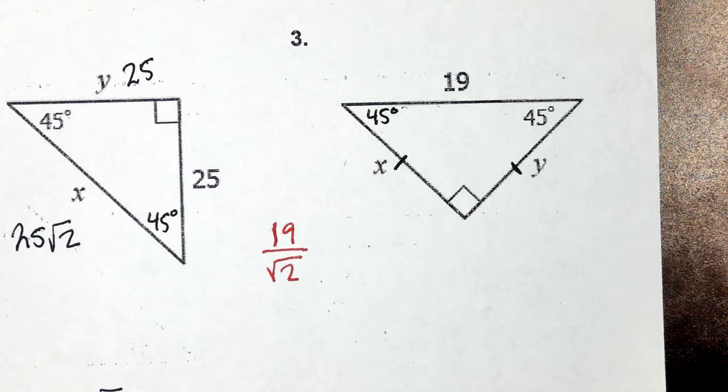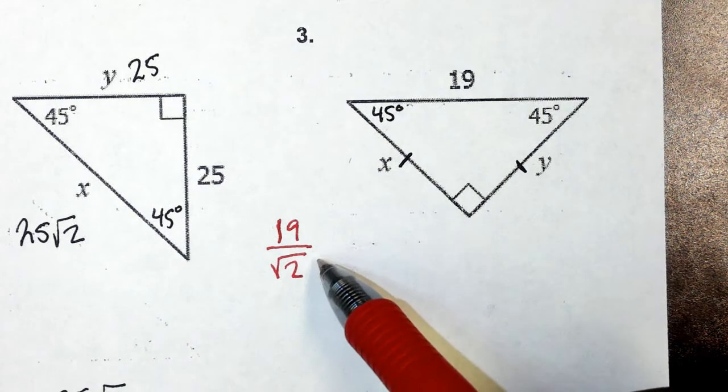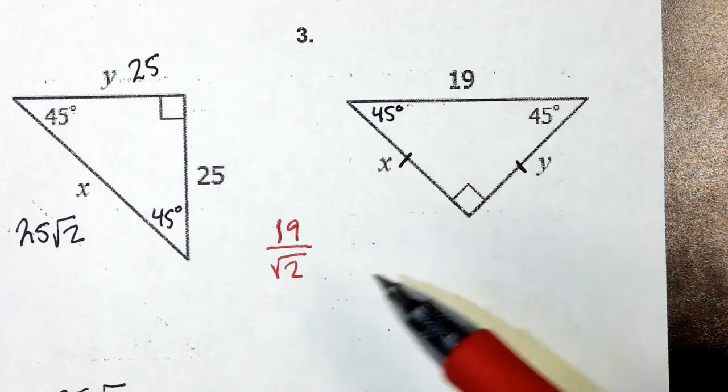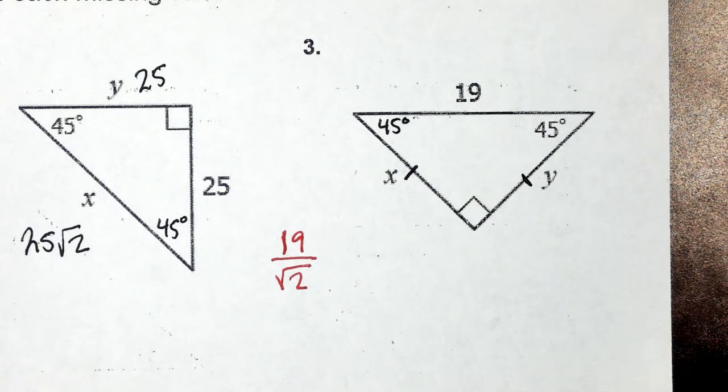Oh, you know how to rationalize? To rationalize, all we're trying to do is get the square root off the bottom and write this in simplest form. To rationalize any fraction, all you have to do is multiply the fraction times 1. But the 1 that you multiply by is going to be something to help you get the square root off the bottom of the fraction. 1 can look a lot of different ways, though. I want you to understand that.